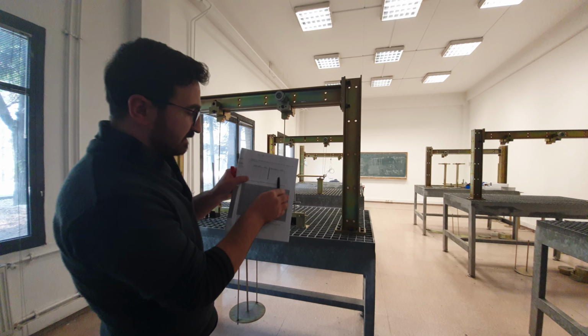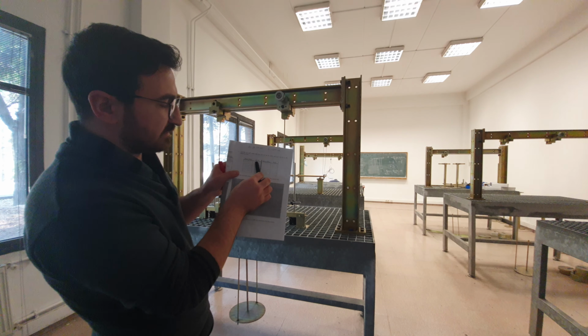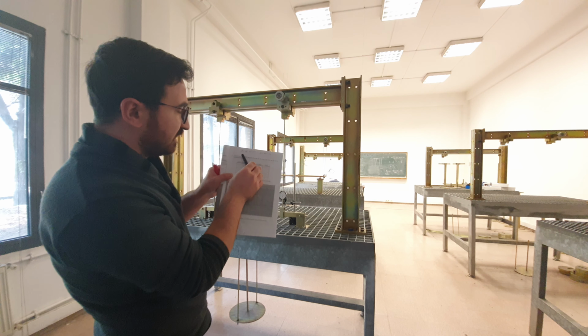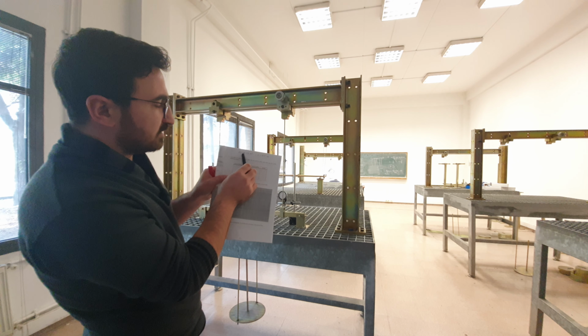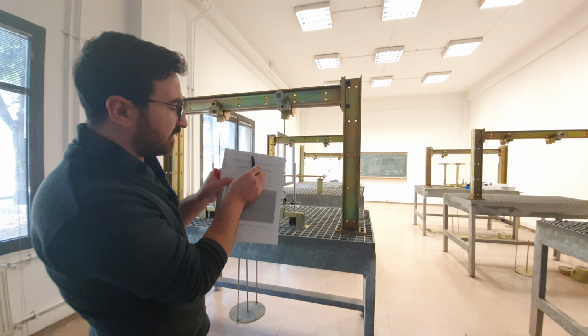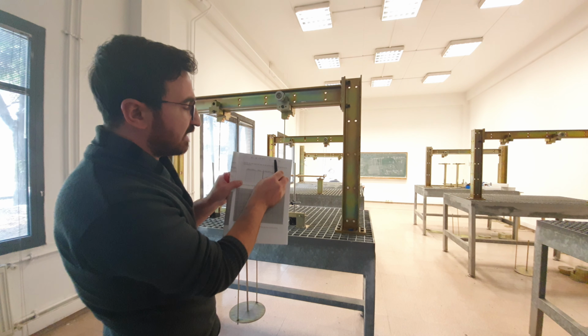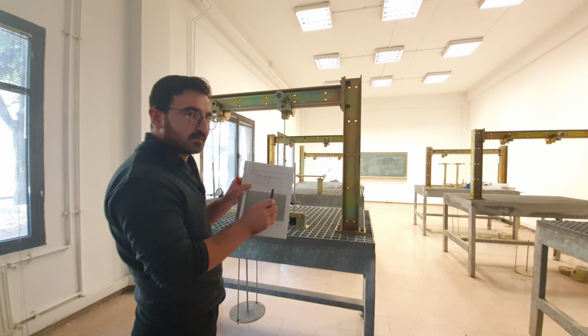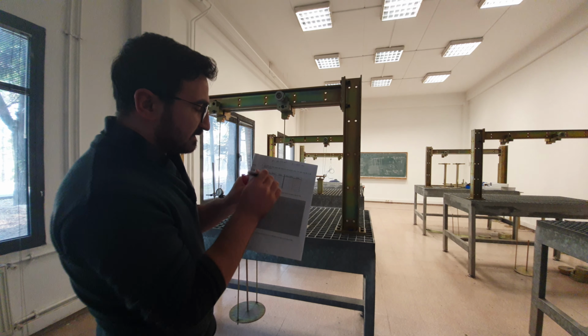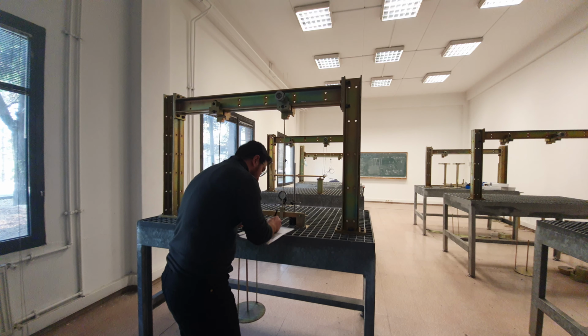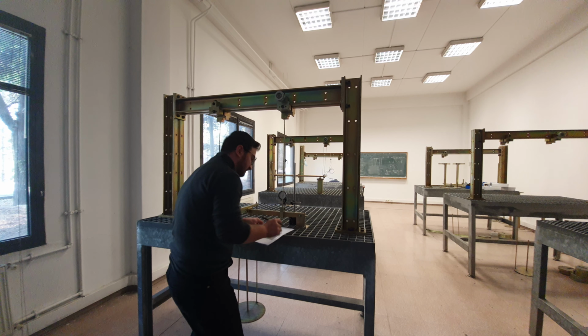Stress is equal to P over A and strain is equal to deformation over length.